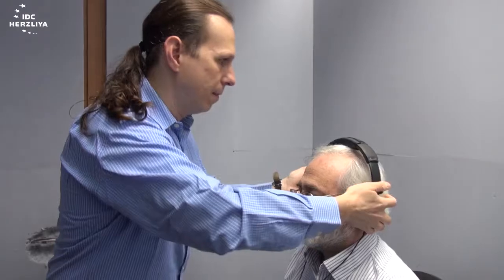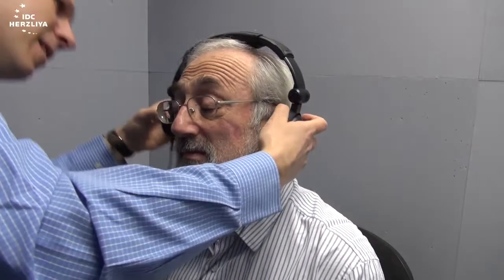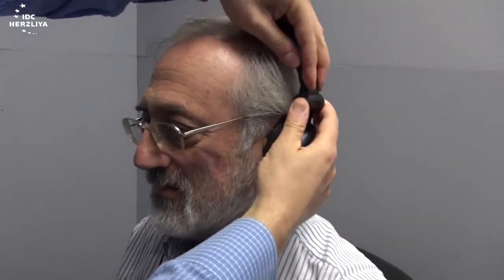When we test hearing, we conduct a study inside a sound attenuated booth, as you can see here. It makes sure that external sounds do not enter and internal sounds are absorbed by the wall. As you can see, when I placed the headphones on his head, I made sure that no external sounds would enter the ear, so only the sounds I make would be heard by the participant.